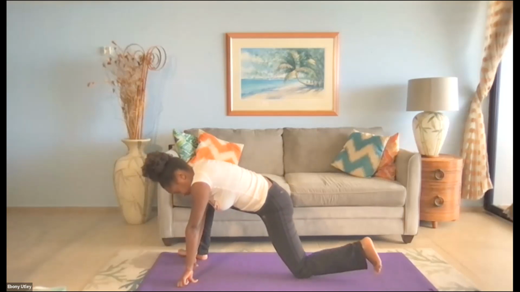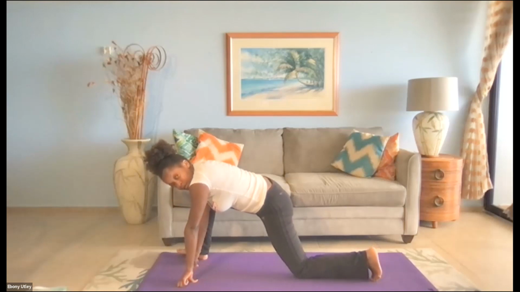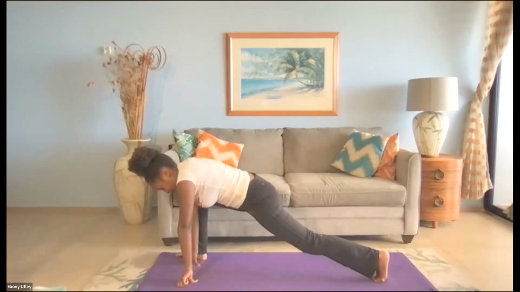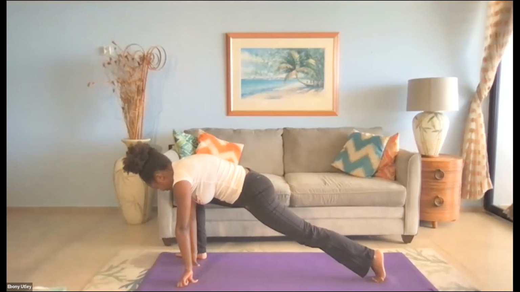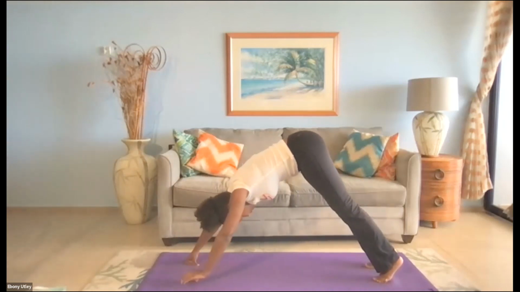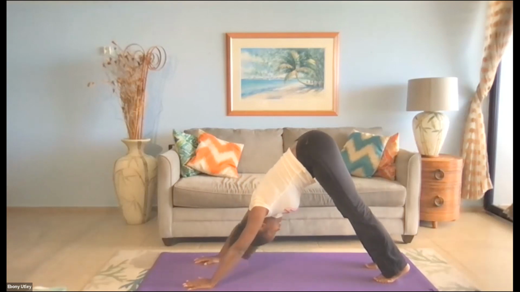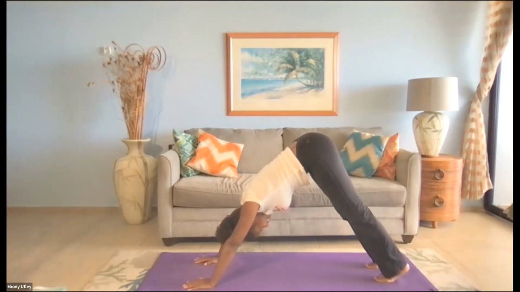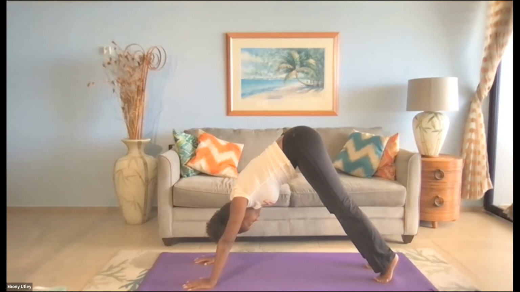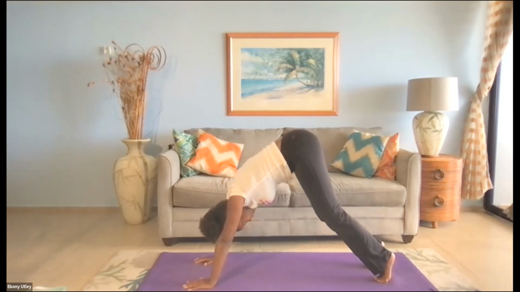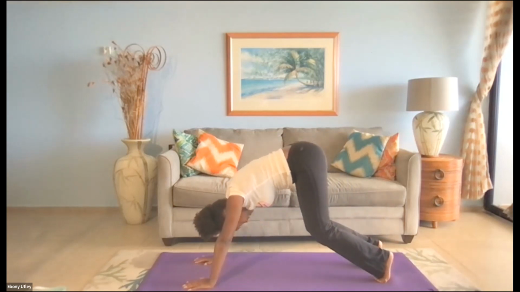When you're ready, tuck your toes. Inhale, the back leg up. And then exhale, bring your right foot back, return to merge. Chest moves towards your thighs. Inhale, up on the balls of your feet. Exhale, slowly and mindfully lower your knees down to the mat.